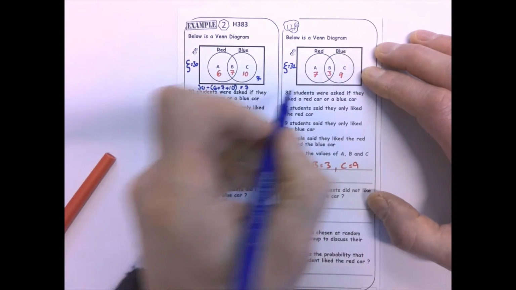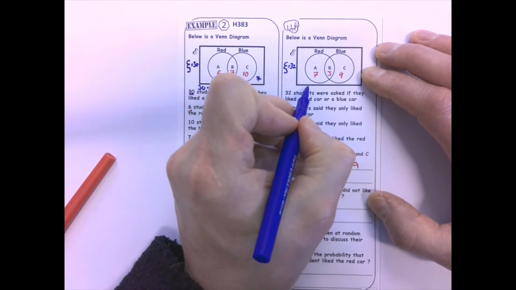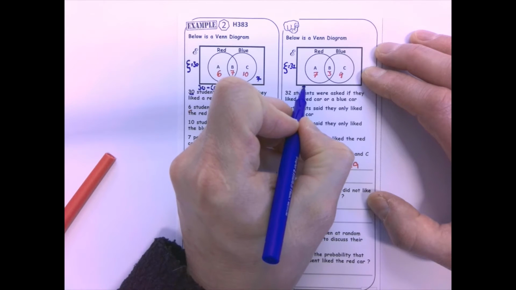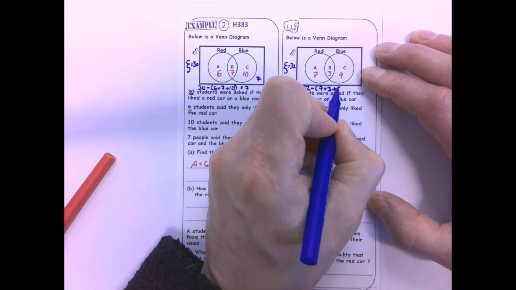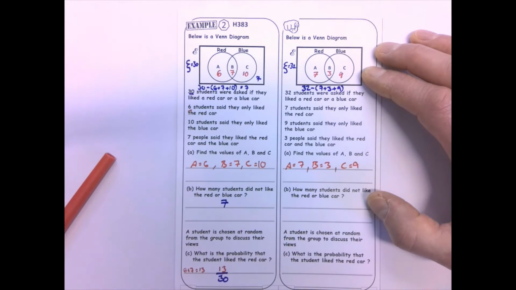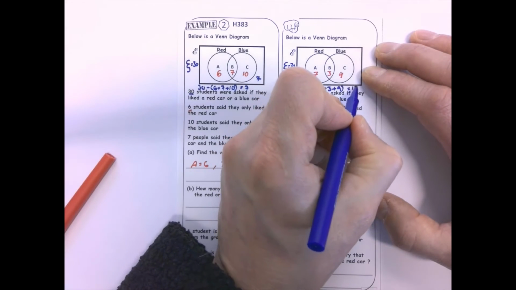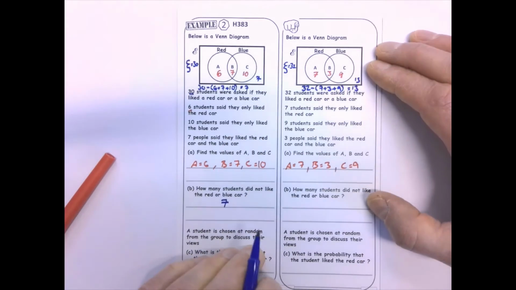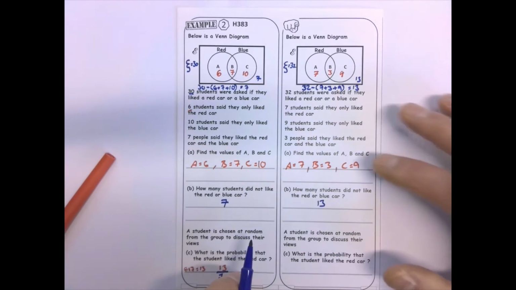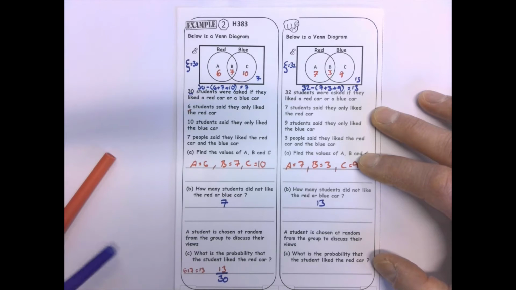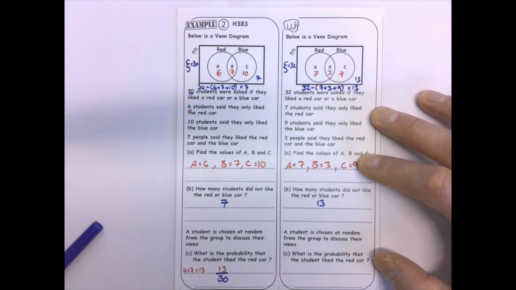So how many people are not sure what they're doing in terms of their choice of car colour? So we've got 32 take away 7 and 3 and 9. 7 and 3 and 9 is 19, so that's going to be 11, 12, that's going to be 13 left over, isn't it? So how many students did not like the red or the blue? 13.